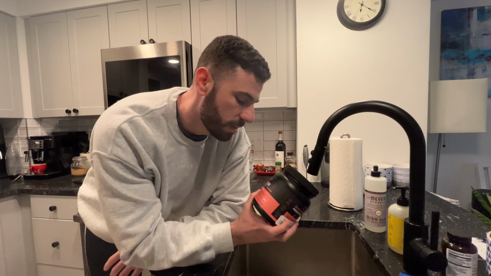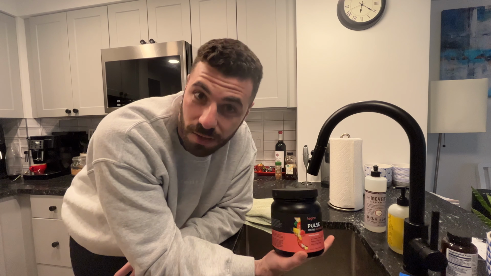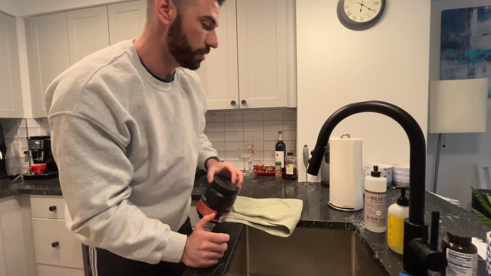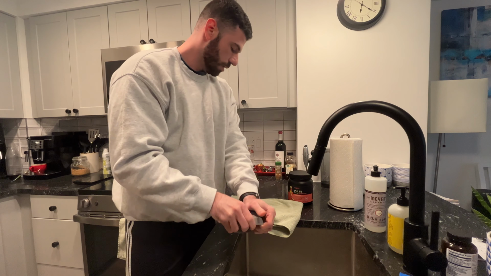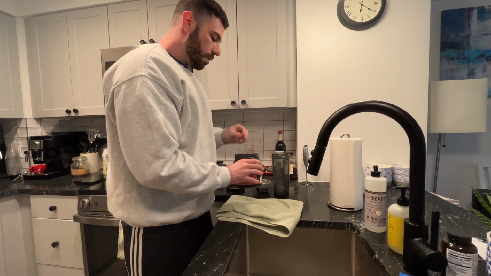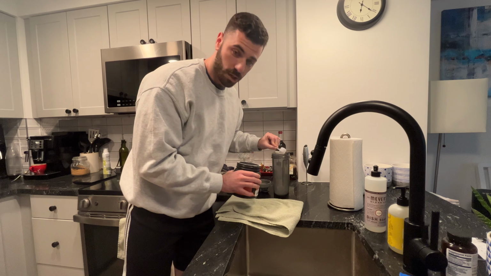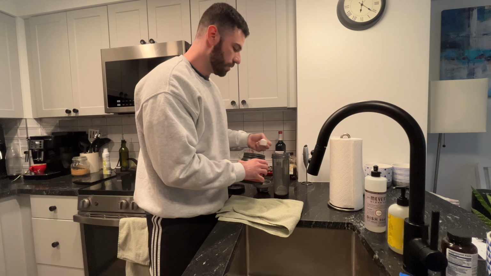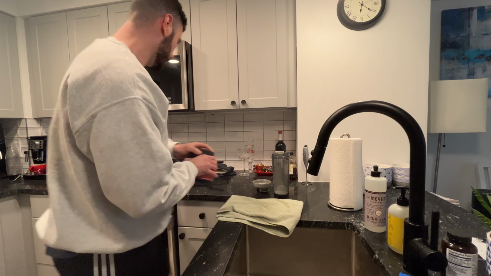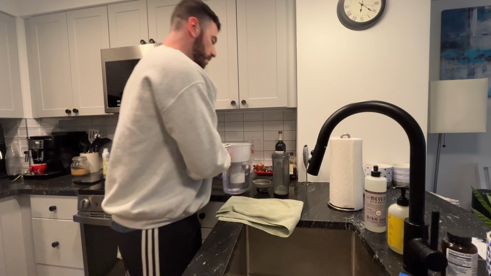All right, pre-workout time. Today we're using the Legend Pulse Stim-Free pre-workout. You guys know I don't like taking extra caffeine, so I take the stimulant-free pre-workout. This flavor is Tropical Punch. And let's taste this thing. We're doing 2 big scoops today because I really don't want to work out. Get a bit more. All right. And some water.